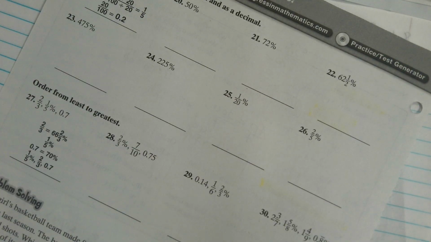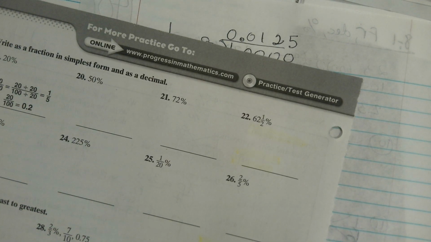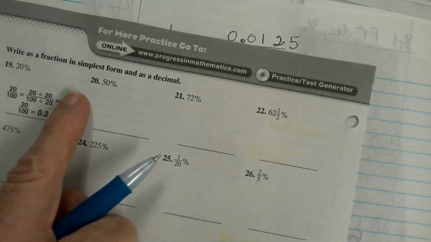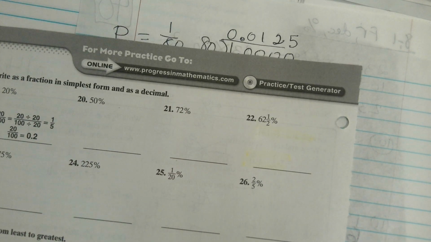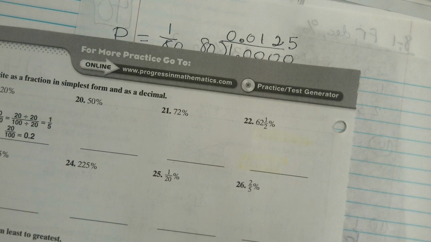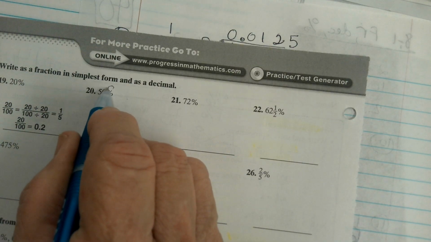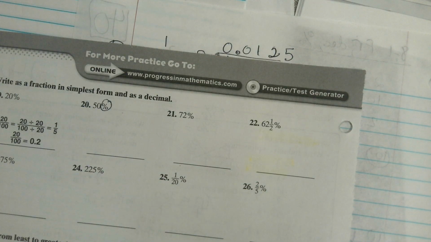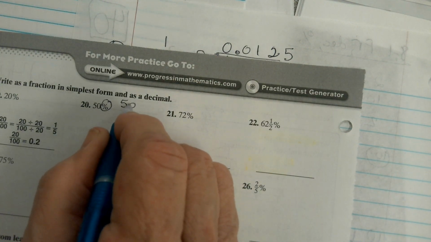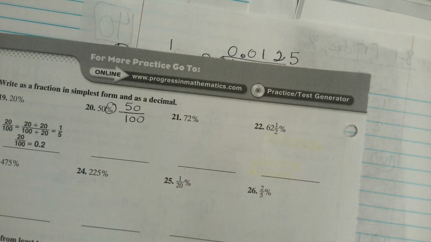And we need to go a little faster. Okay, write as a fraction in the simplest form and as a decimal. The first ones with whole numbers should be easy. How shall I do this? All right, so we're going to make this a fraction. What does this percent sign mean? What number is that? It's 100. So it's 50 over 100. And we'll do the decimal in a second.